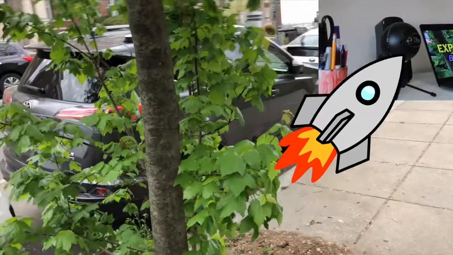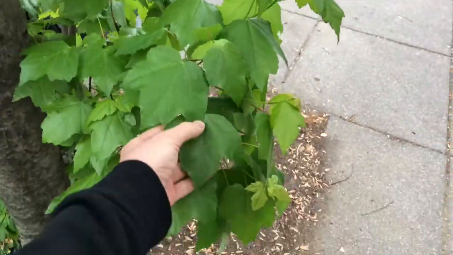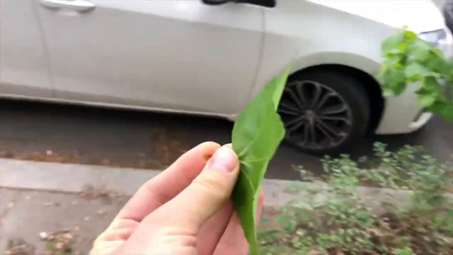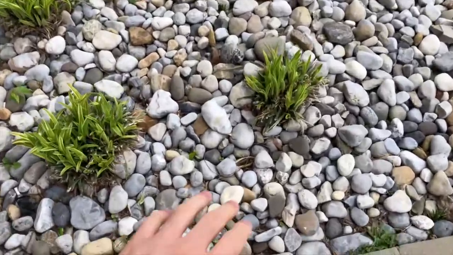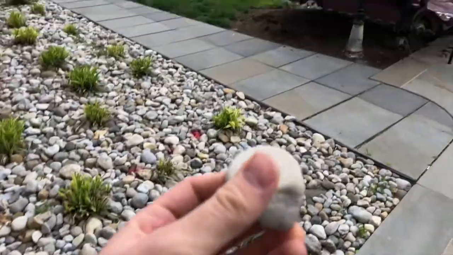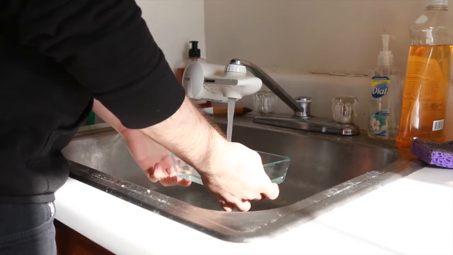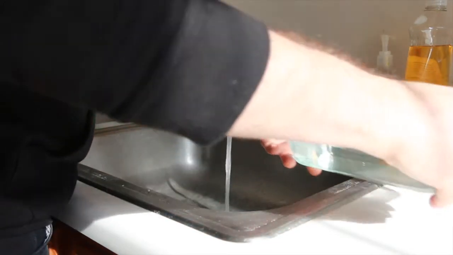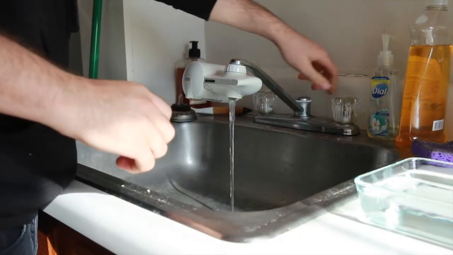So we're going to do a little experiment where we can see how a plant tries to breathe. So now I'm outside. I am going to take a leaf from a living plant for this experiment, and a bigger leaf works better. I'm also going to take a little rock that I'm going to use to hold the leaf underwater. So now take a glass container and fill it with lukewarm water, and you're going to put it somewhere in the sunlight.